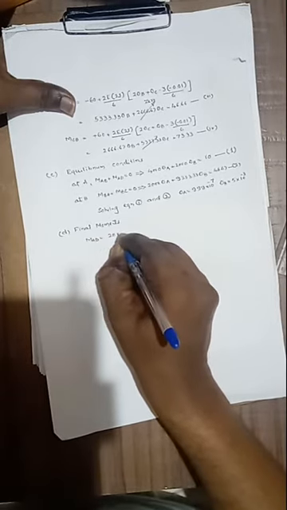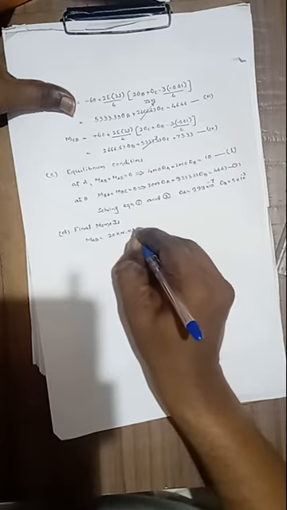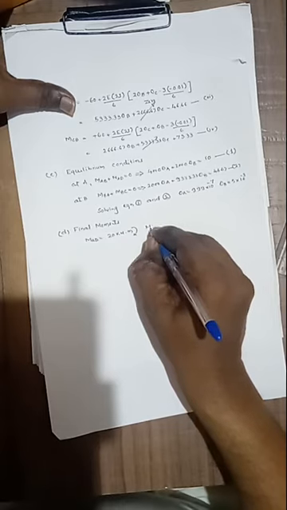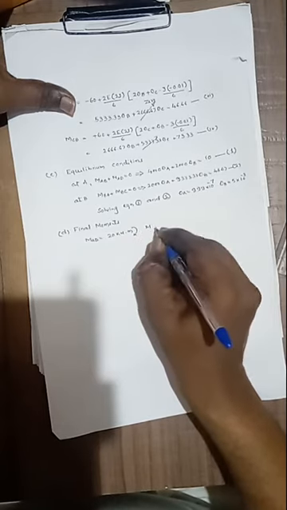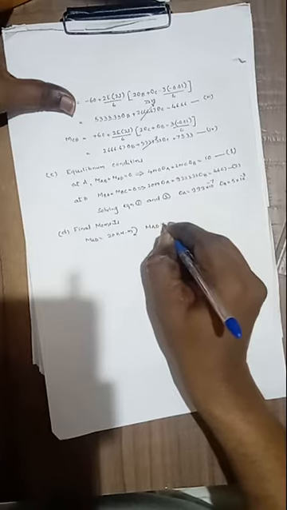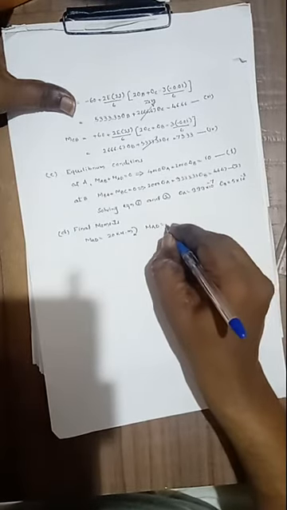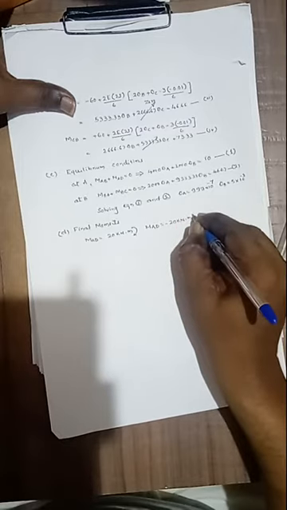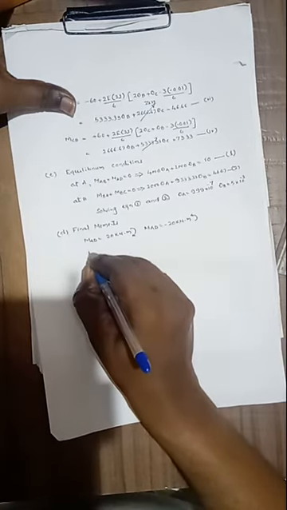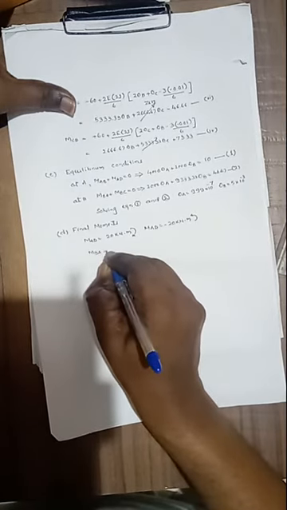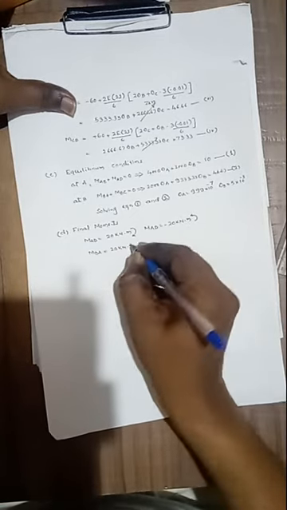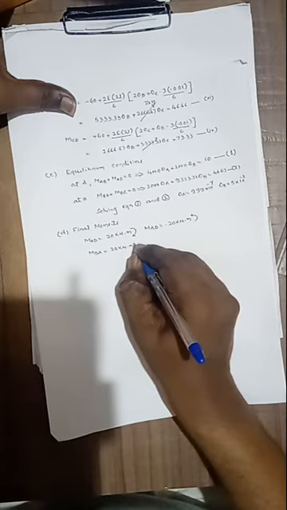That one is 20 kilonewton meter, that is clockwise. The actual moment is anti-clockwise, but the resisting moment is clockwise. MAB and MAD should be equal. This one is 20 kilonewton meter, but in anti-clockwise direction. Then MBA is again 20 kilonewton meter, clockwise.